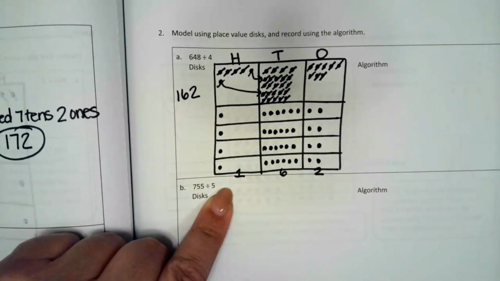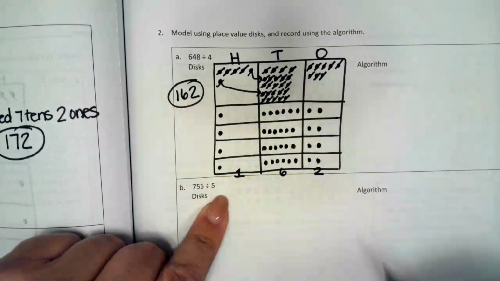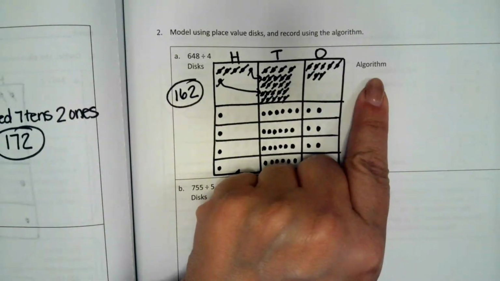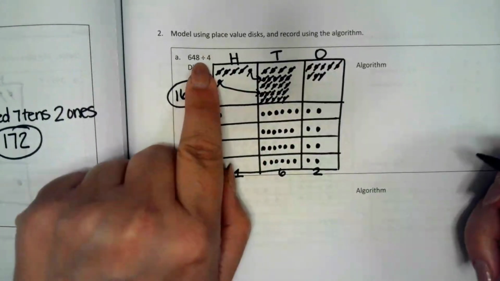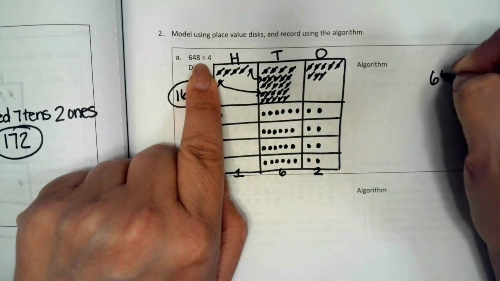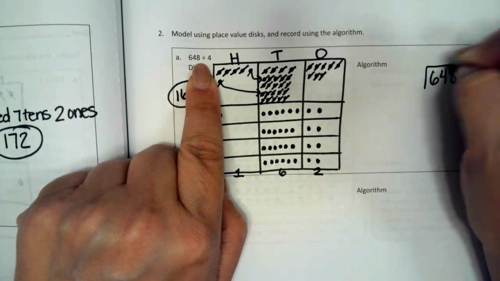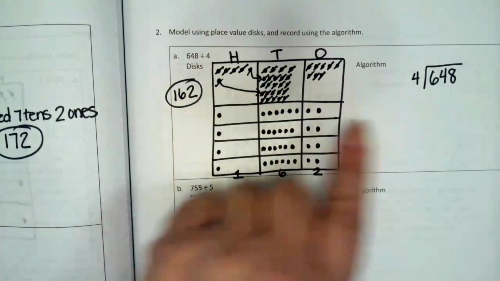162. Now we're going to show the algorithm. 648 divided by 4. Go ahead and write it over here.